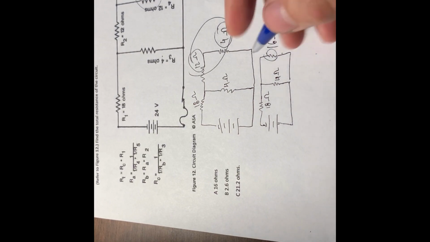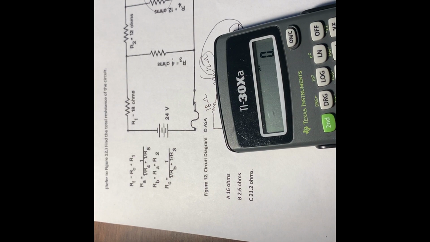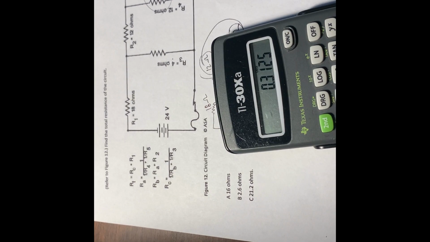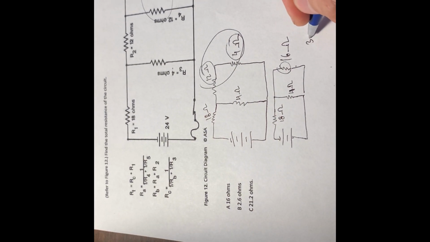So now, again, we have two parallels, 4 ohms and 16 ohms. We could do the same formula. Let's do it. We had 4 and 16: 1 over 4 plus 1 over 16, and 1 over that is 3.2 ohms. So 3.2 ohms. Let's redraw it.